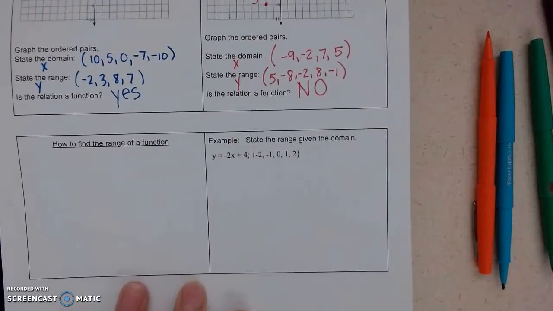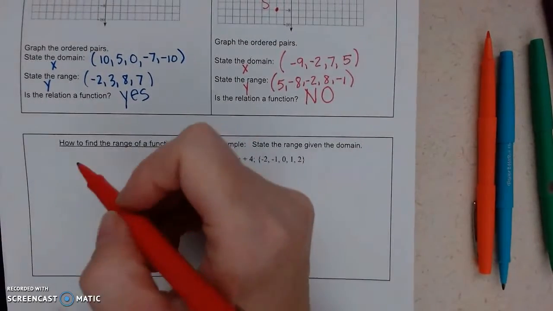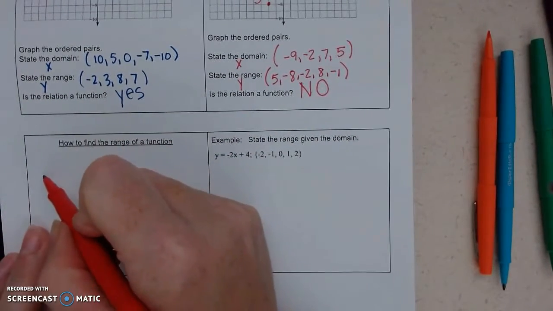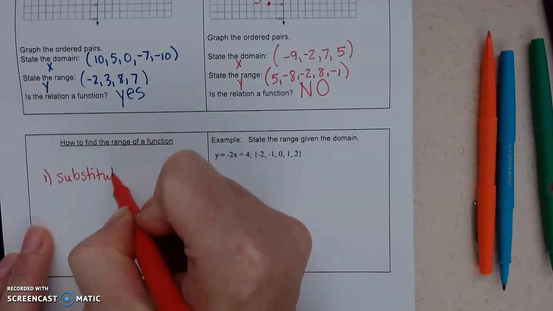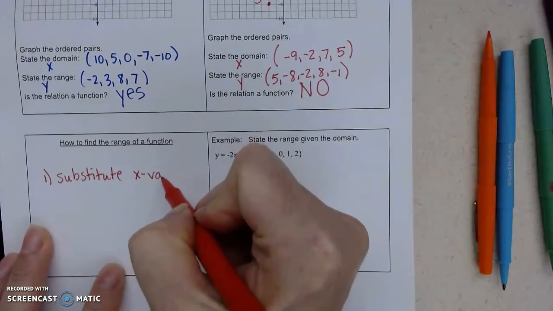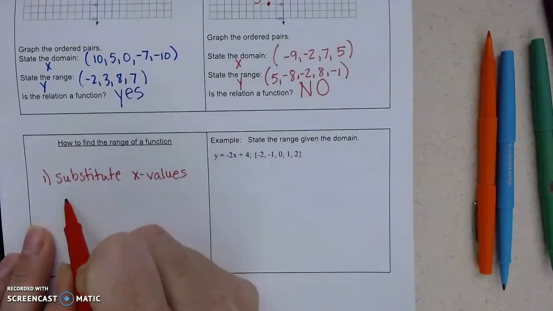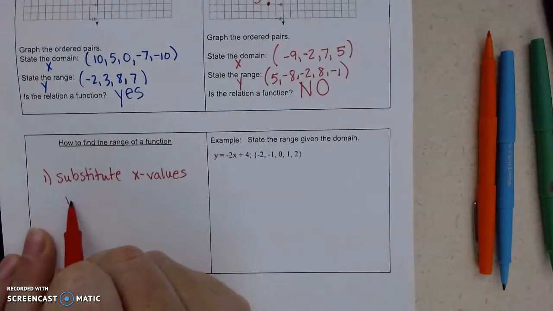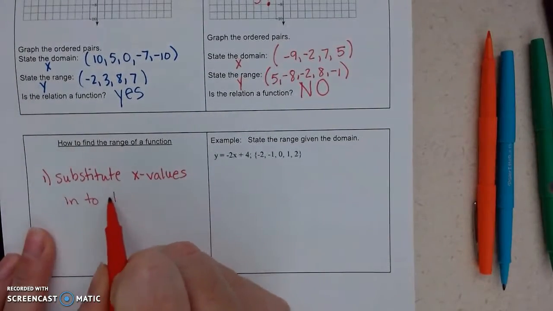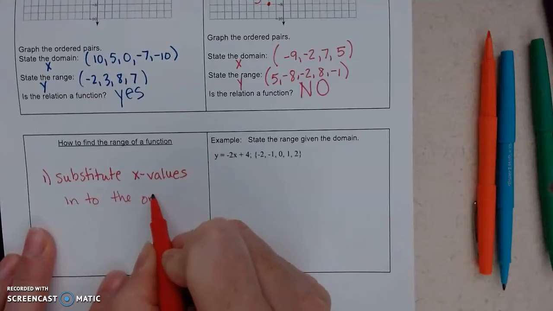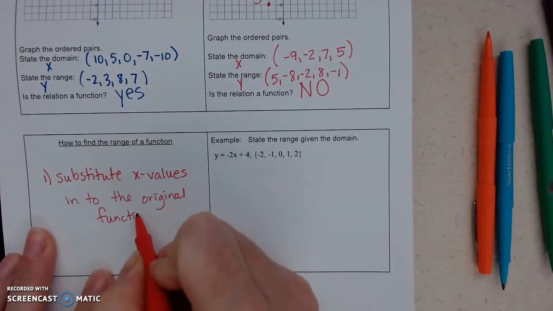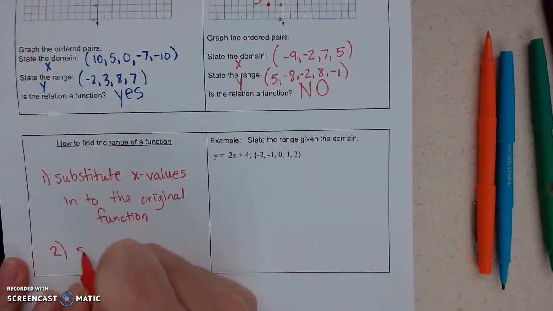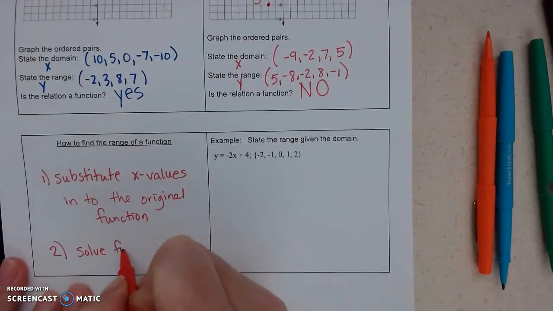All right, the last type is how to find the range of the function. So you are going to substitute x values one at a time into the original function, and then we solve for y.